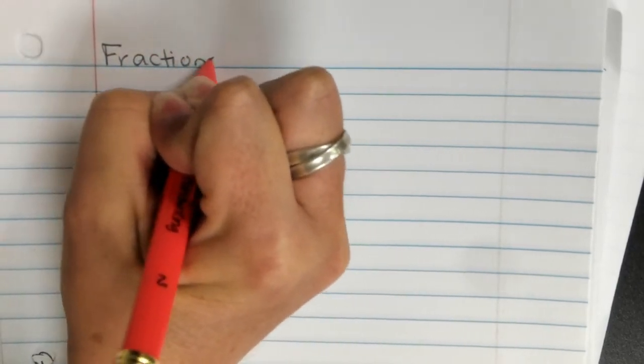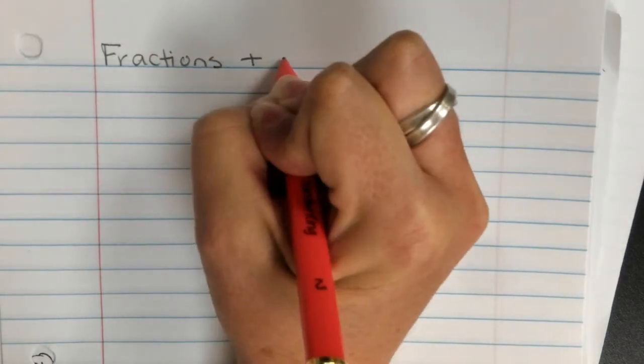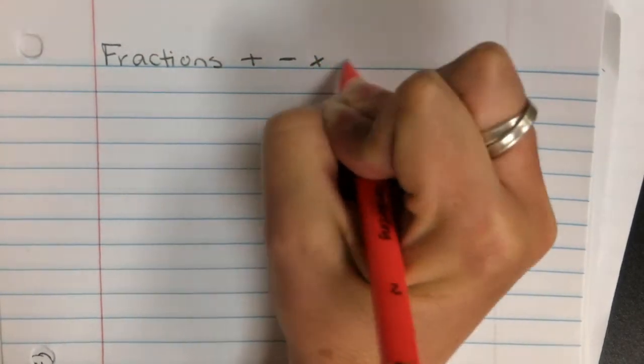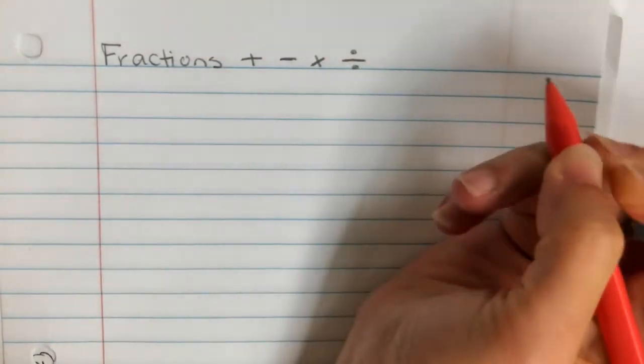Okay, so today is May the 9th, and we're going to go through the last part of the review for the 9 weeks test. One of the things on the 9 weeks test is fractions, and it's add, subtract, multiply, divide. Since we didn't put it on the study guide, that's why I'm doing a little bit of it today.